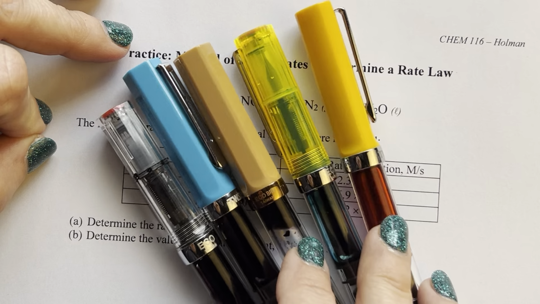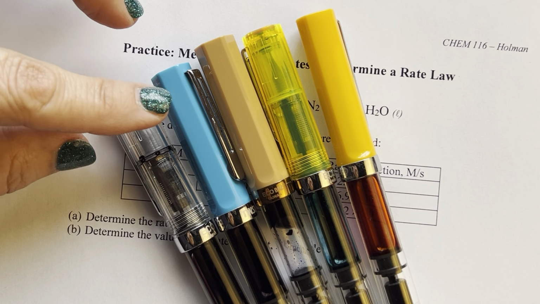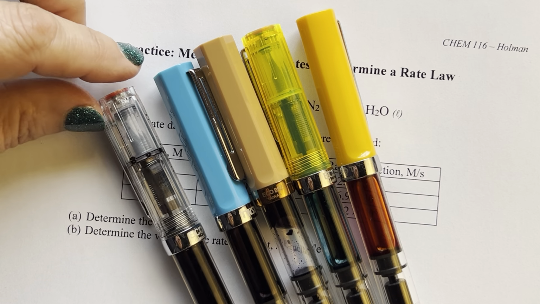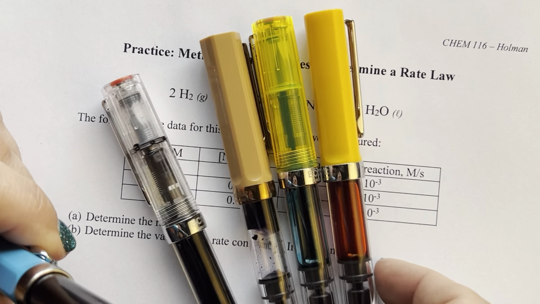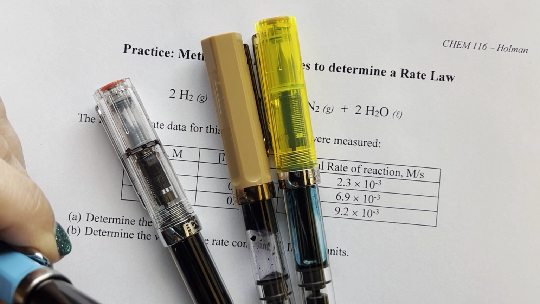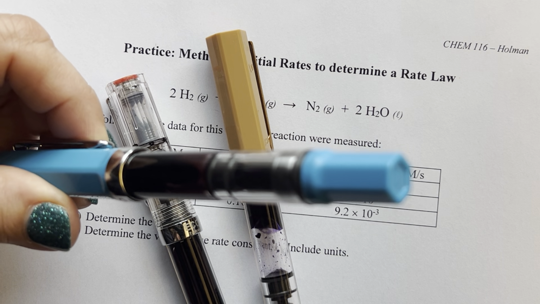All right, but first I need to decide which pen I am going to use. I think I'm going to grab this one. Okay. I have different colors, different pen thicknesses. I think this one's going to serve me well today.